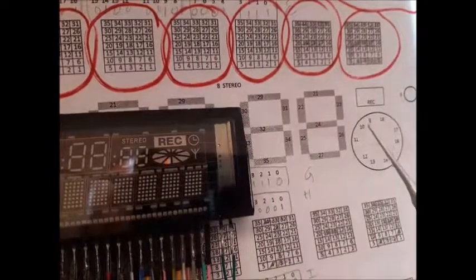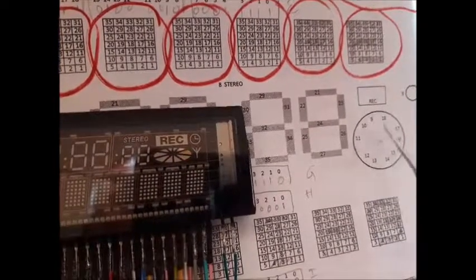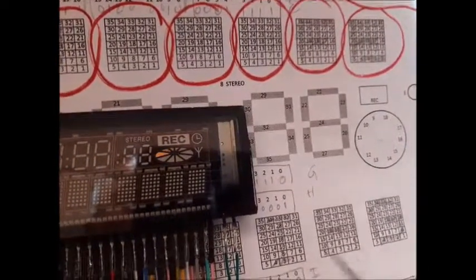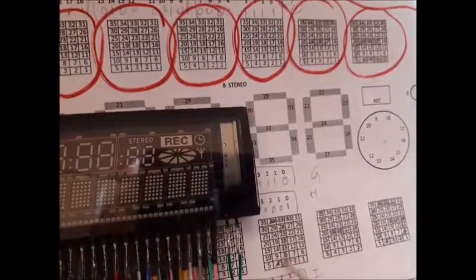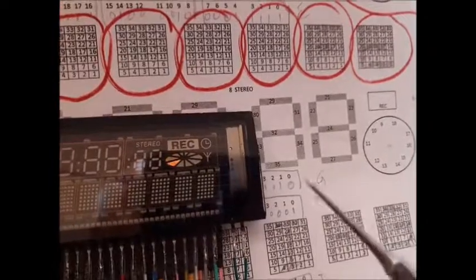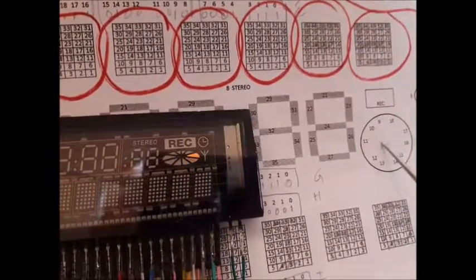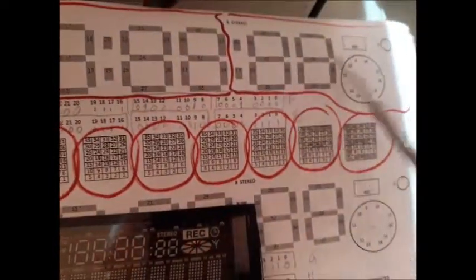Okay, you see pins 9, 10. This pin is the same you use to make the grid of the charge symbols, but it is a different grid. In this case it is grid number 3.